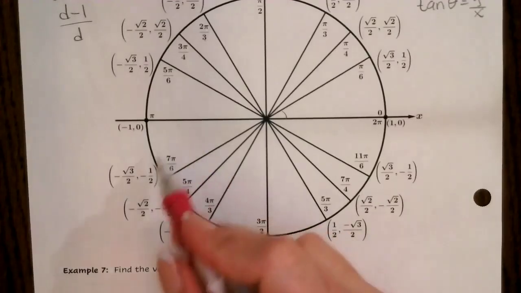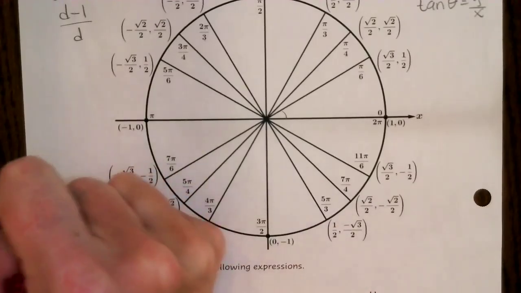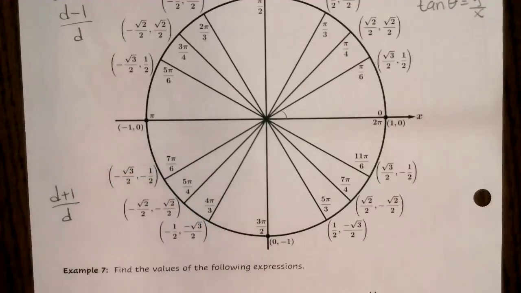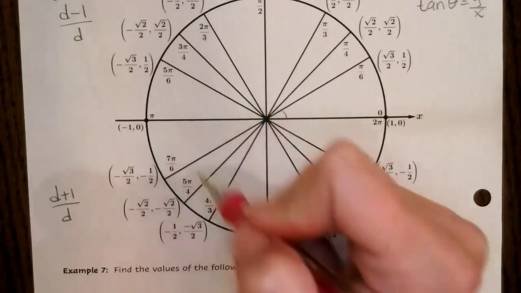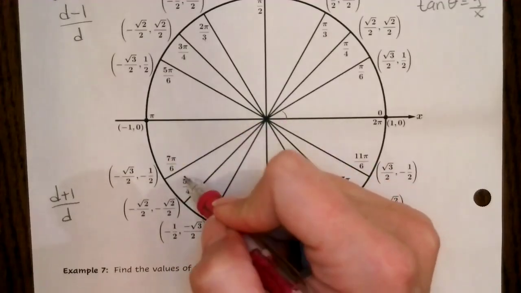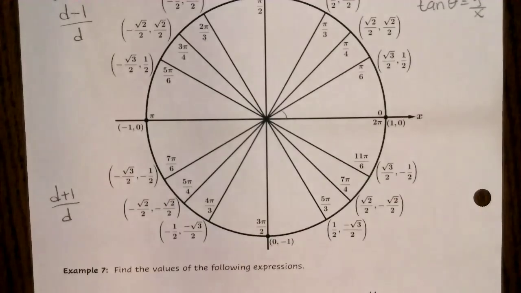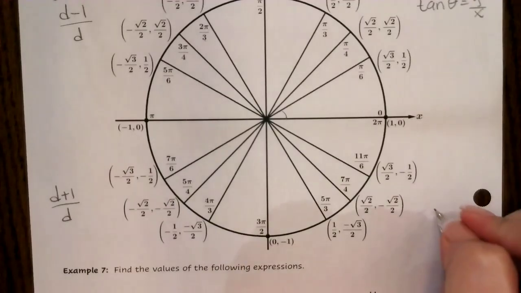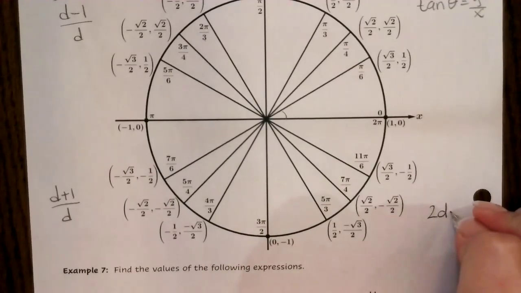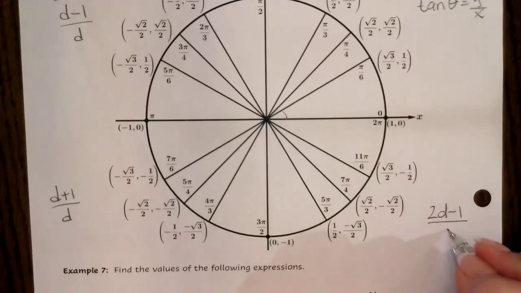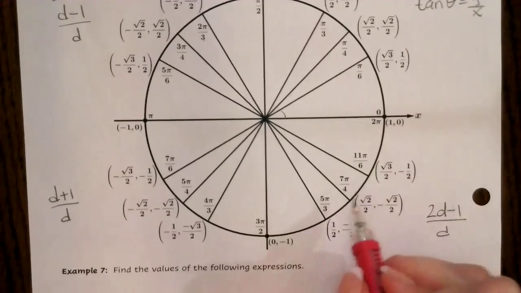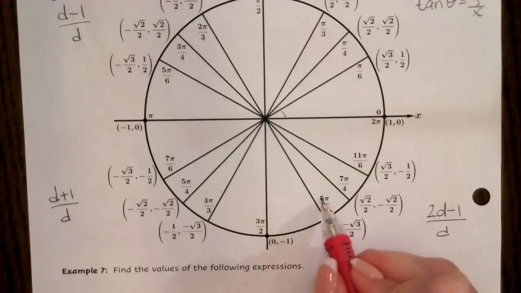6, 1 less is 5. And for our third quadrant here, this is where it's the denominator plus 1 over d. And so if our denominator 6, plus 1 would be 7, our denominator 4 plus 1 is 5, our denominator 3 plus 1 is 4. And then for our last one here, it's 2 times the denominator minus 1 over that denominator. So right here, we double, that's 6 minus 1 is 5.